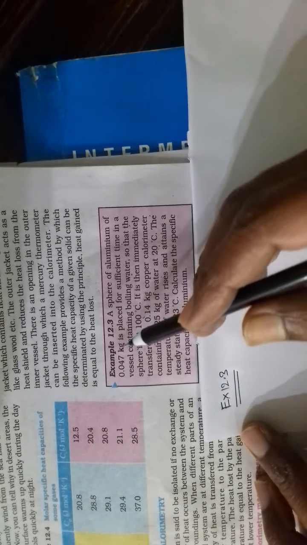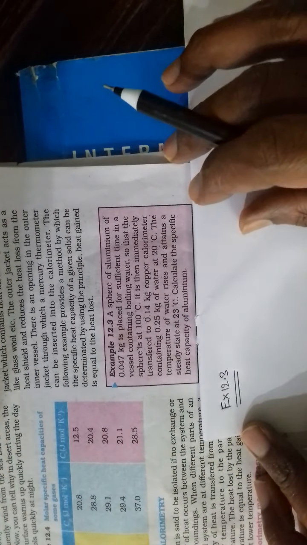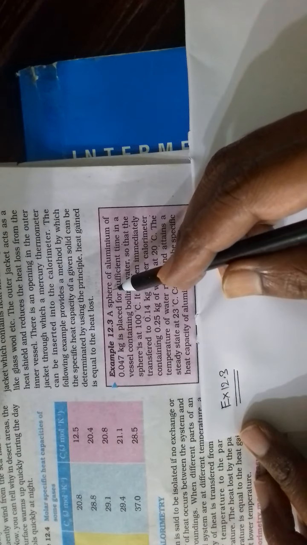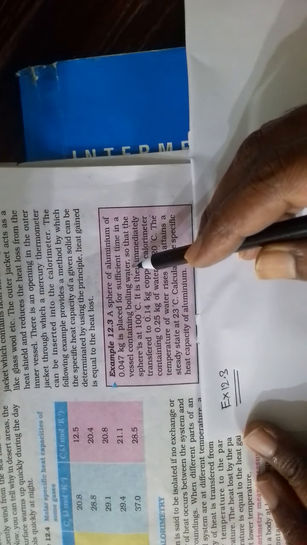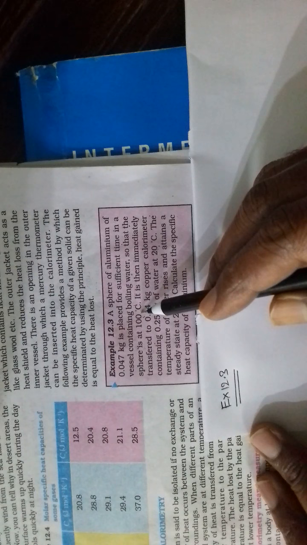Dear students, now let us solve the example problem. Let me read it out first. A sphere of aluminium of 0.047 kg is placed for sufficient time in a vessel containing boiling water so that the sphere is at 100 degrees centigrade.